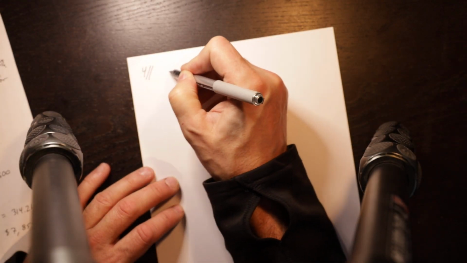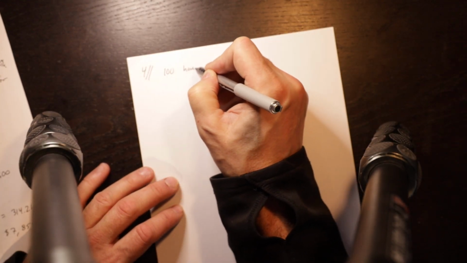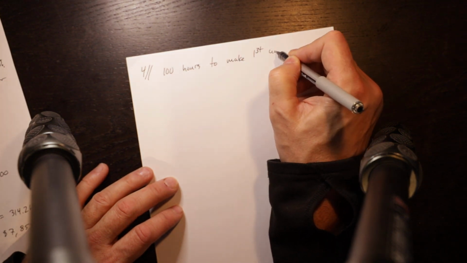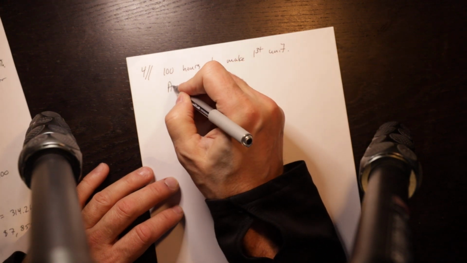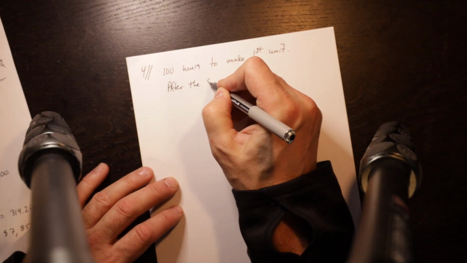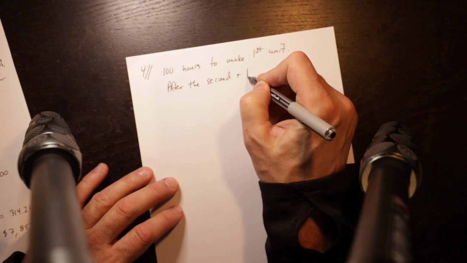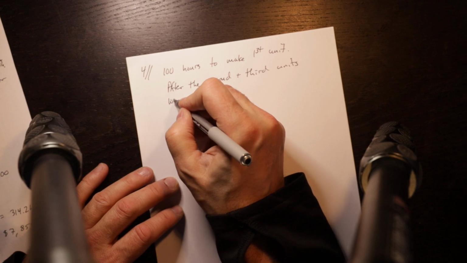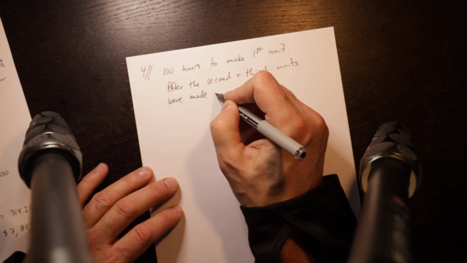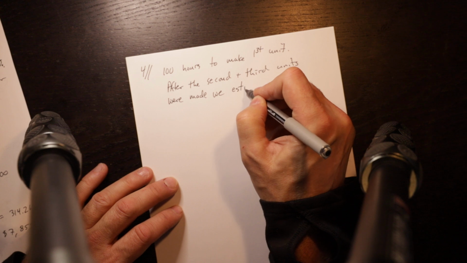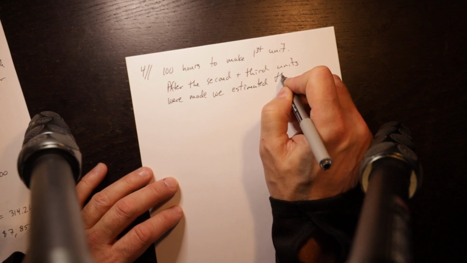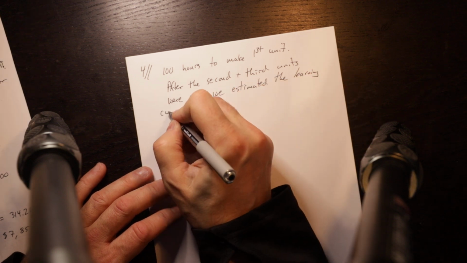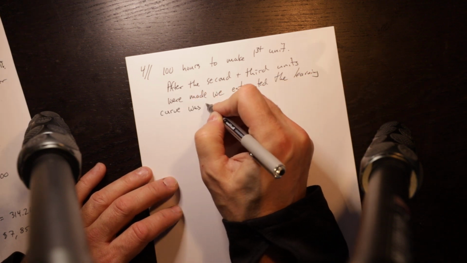So you have 100 hours to make the first unit, after the 2nd and 3rd units were made. We estimated the learning rate was 80%.